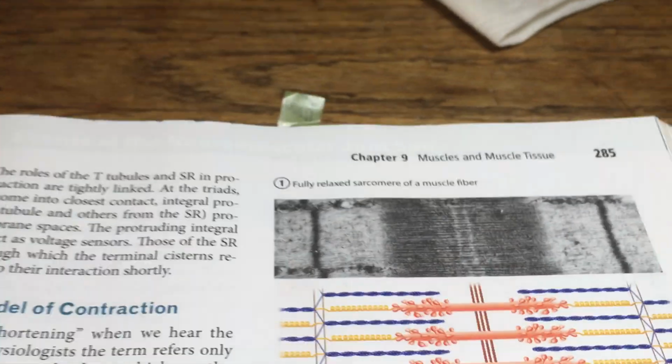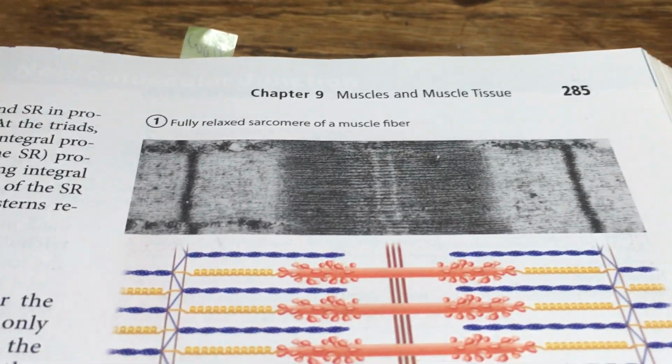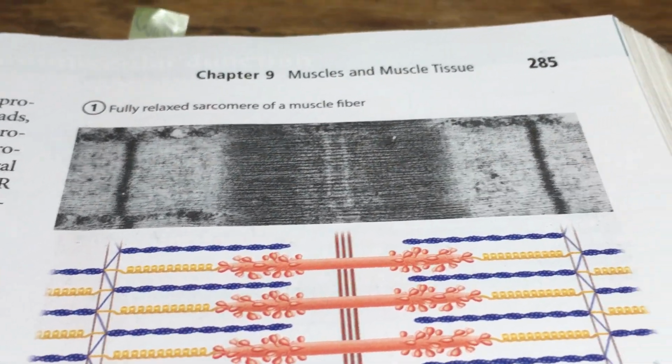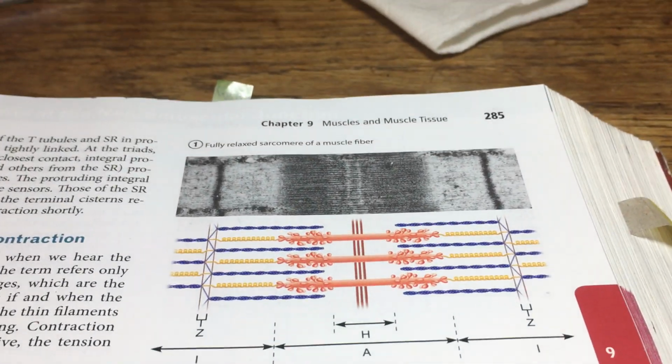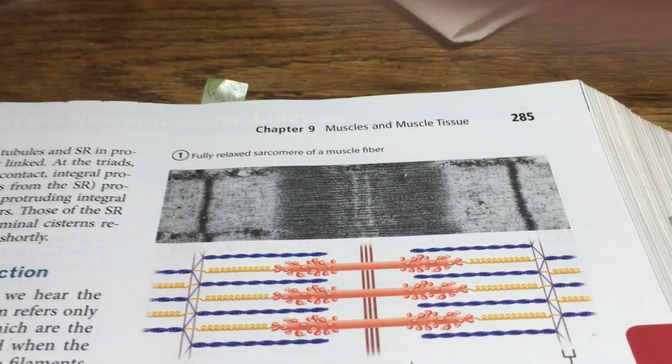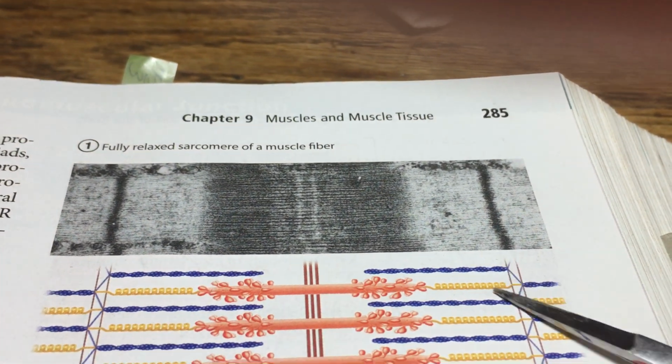Here they actually have, I used to have a graduate professor in cell and molecular biology, Dr. John Stubbs, and he used to always say, "And we have pictures to prove it." He was always into that.